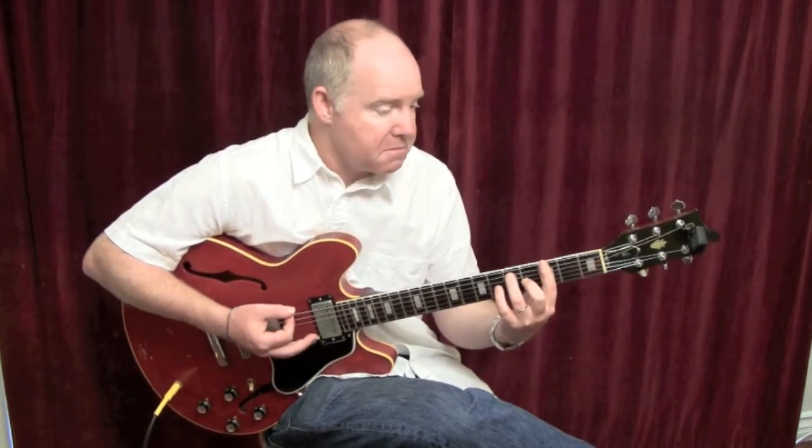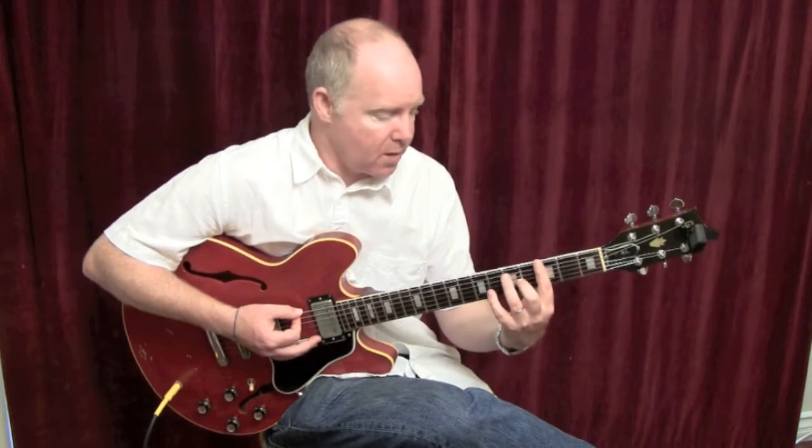Say I was going to play a dominant chord. This would be a G7 chord. Here's my root, and this is what a G7 chord looks like from the root 6. Say I wanted to play an A7 chord, I could take this chord and I would move it to the 5th fret.